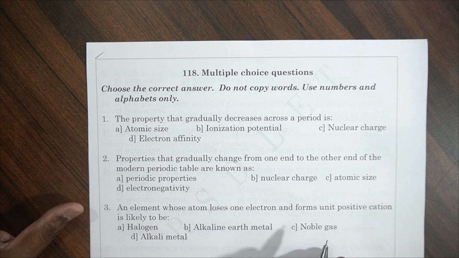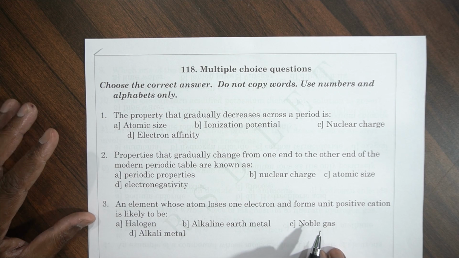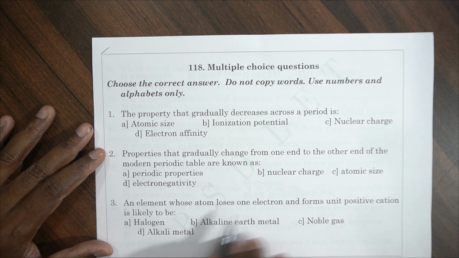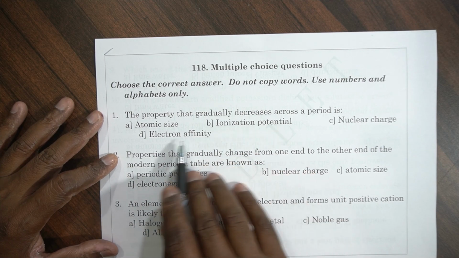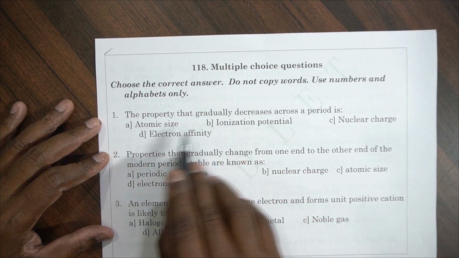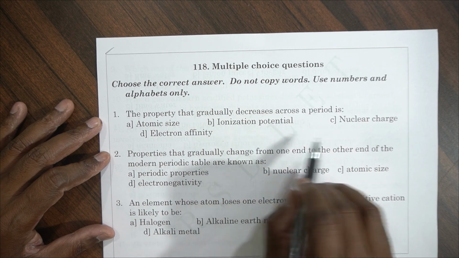This is an important part of your question paper. There are 15 marks allotted to this section. So some questions that can come here. What you have to do is only write the number and the corresponding alphabet. Number and alphabet, no need to copy the words.